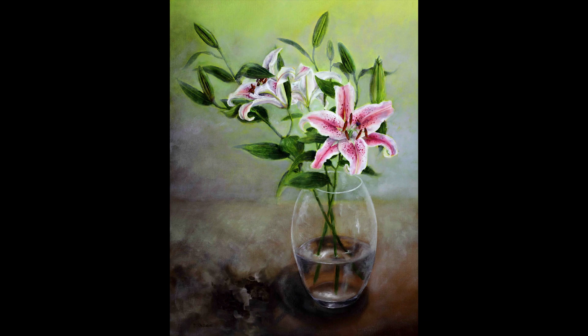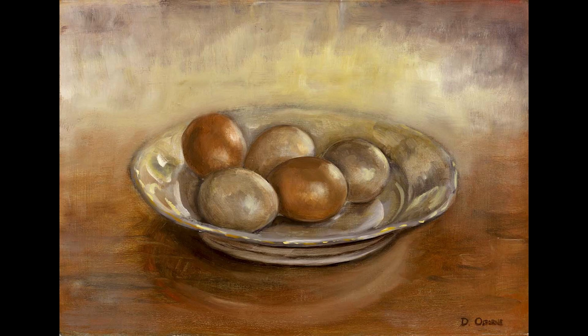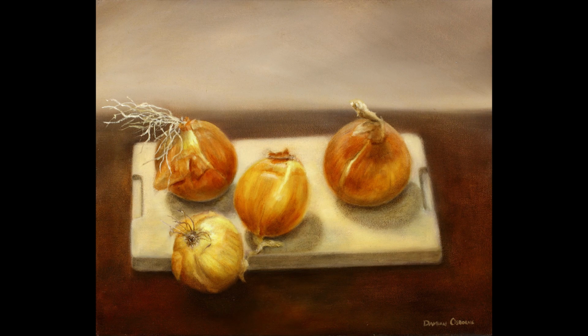A still life painting can be an arrangement of organic or man-made objects. They are very popular and easy to set up. You can paint your favorite everyday objects from life in the comfort of your own home or studio and easily control the composition, the lighting, and the textures, designs, and colors.